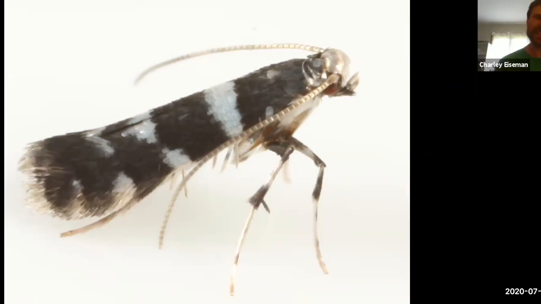And there's one, if you buy organic oranges, you might find mines of one species in the peels of the oranges.